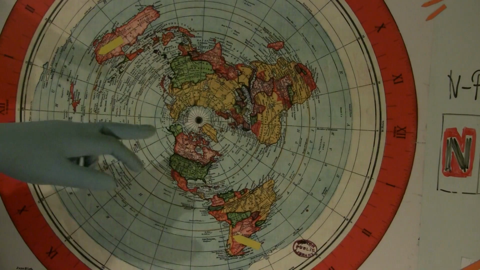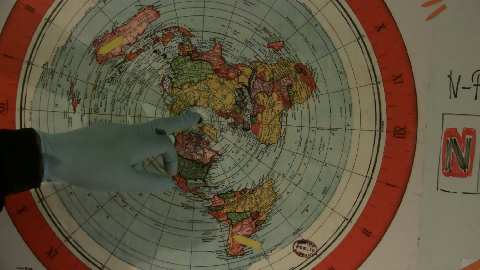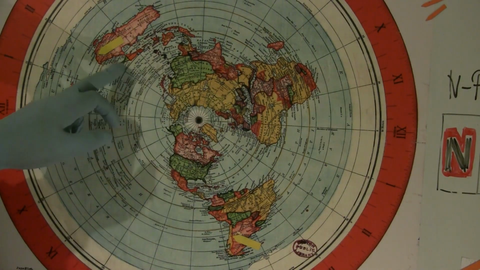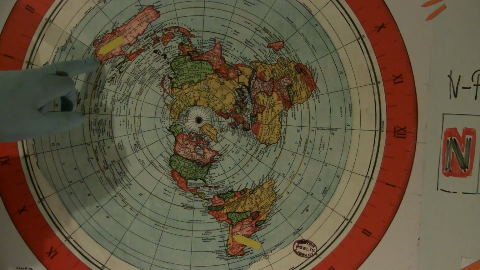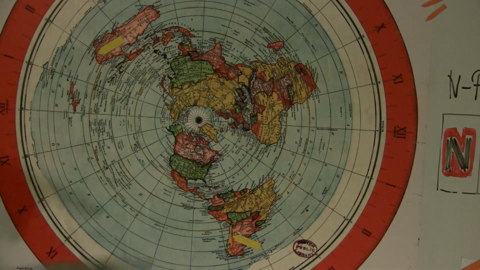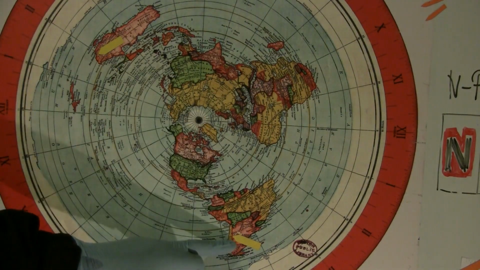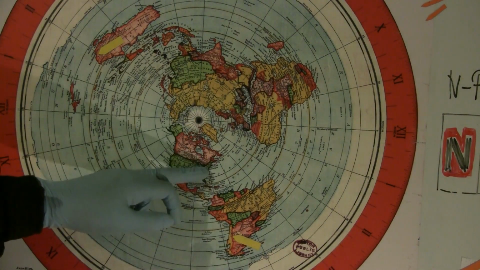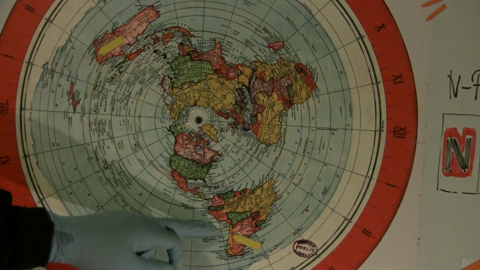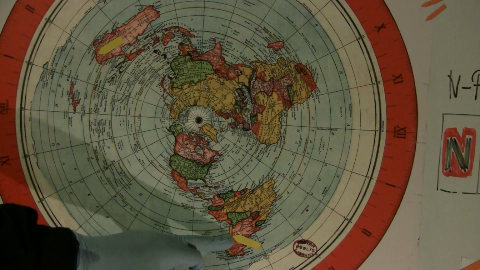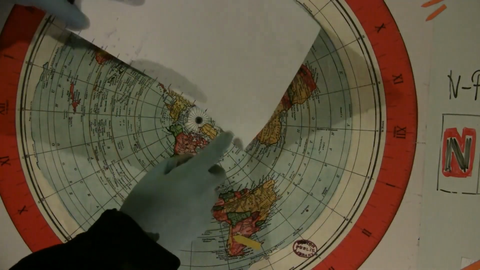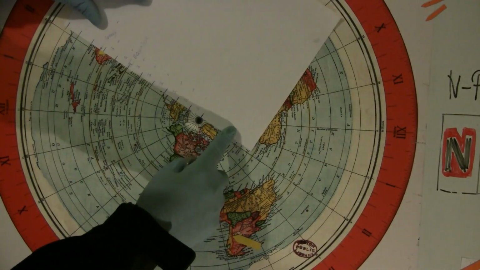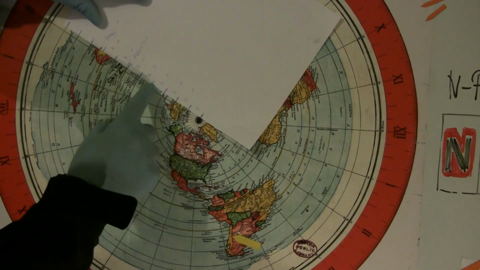Sydney. From the North Pole, it's 1, 2, 3, 4, 5, 6, 7, 8 plus 4 degrees. So it's 84 degrees from Sydney to the North Pole. From the North Pole to Santiago de Chile, it's 1, 2, 3, 4, 5, 6, 7, 8 plus 3 degrees. From the North Pole, all the latitude lines.